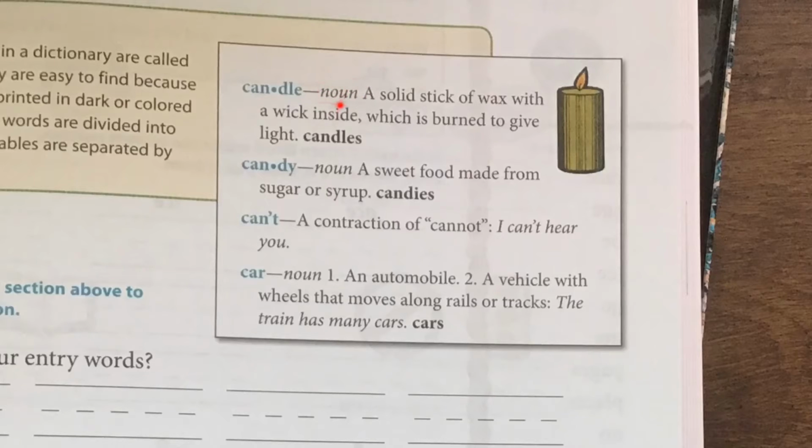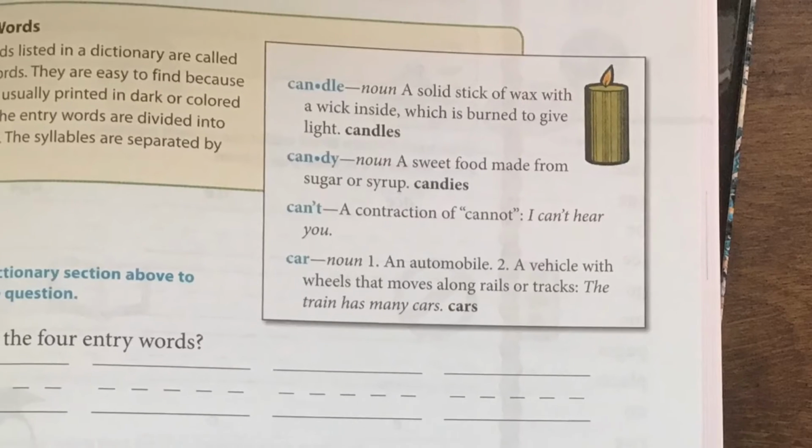And then you can see the type of word it is used in this sense is a noun. So it's used as a person, place, or thing, and a candle is a thing. We talked about that in English. Then this is the definition of what a candle is: a solid stick of wax with a wick inside, which is burned to give light. And then this is another form that it can be used. You add an S if it's more than one. Now I'm not going to go through all of those, but that's what that means.